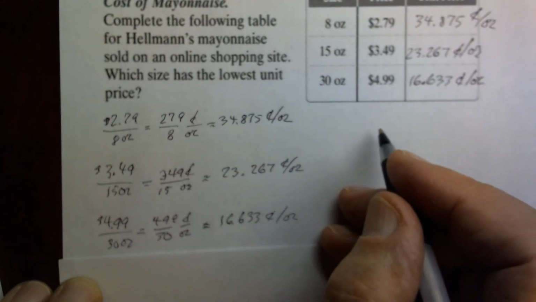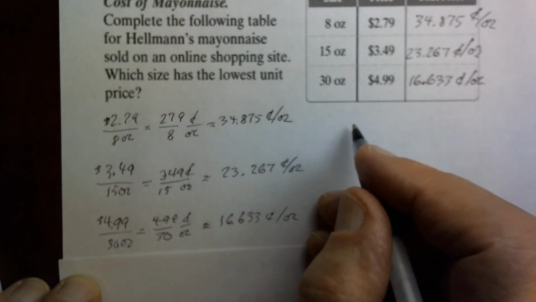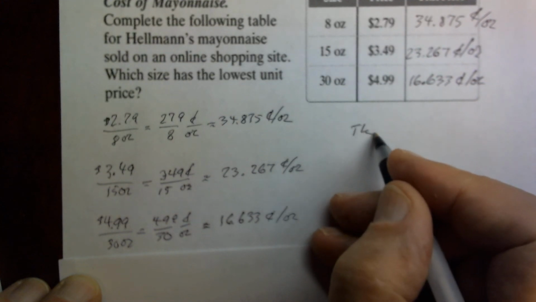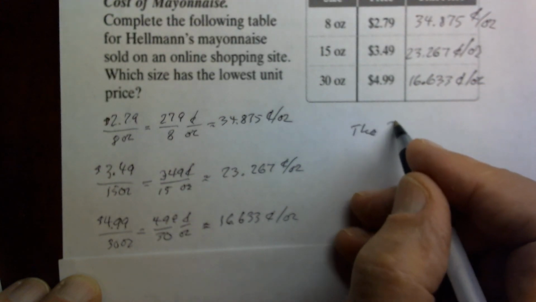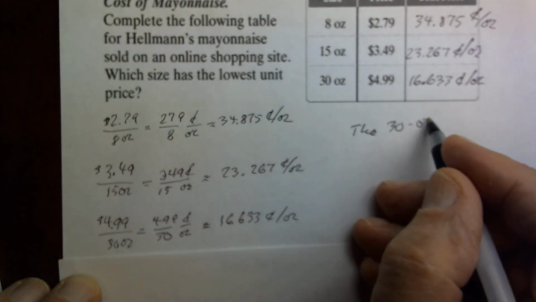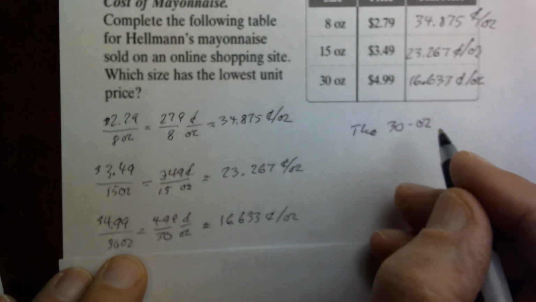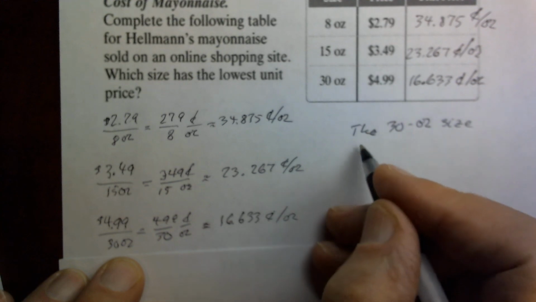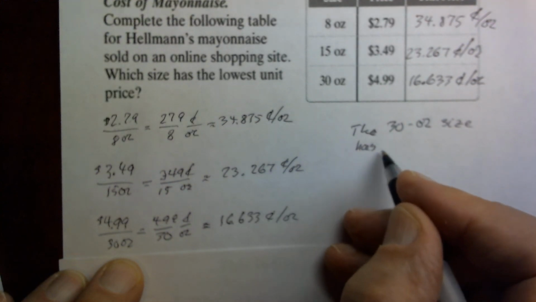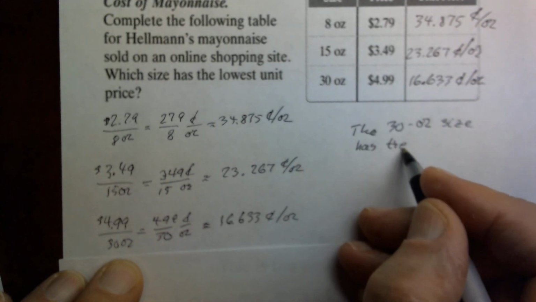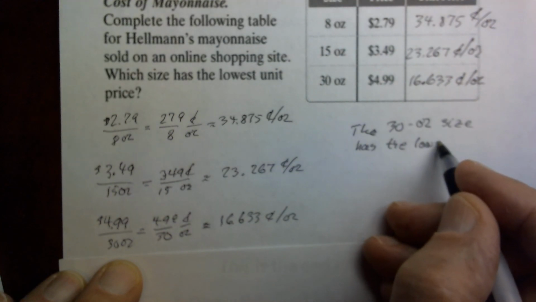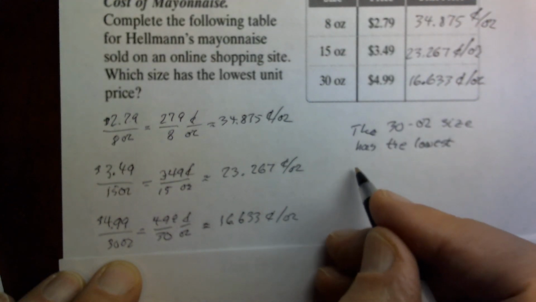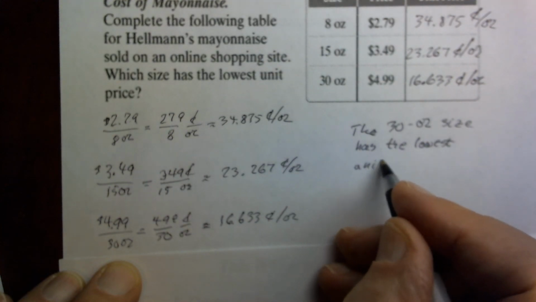So the 30-ounce size has the lowest unit price.